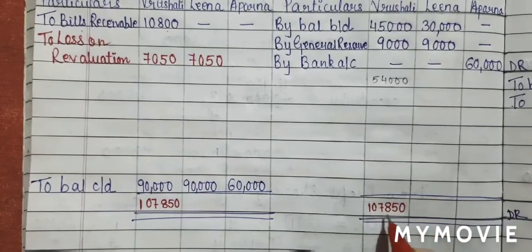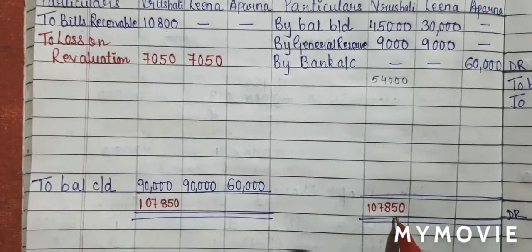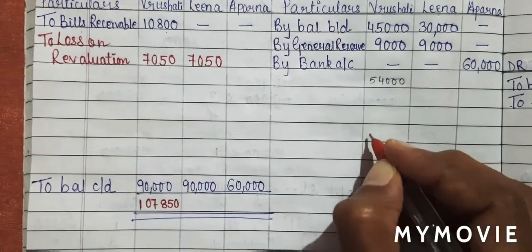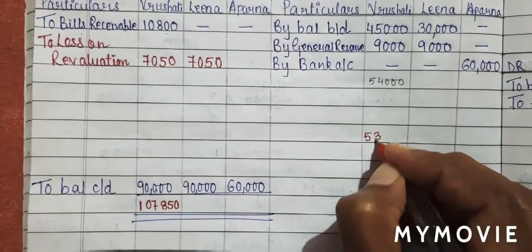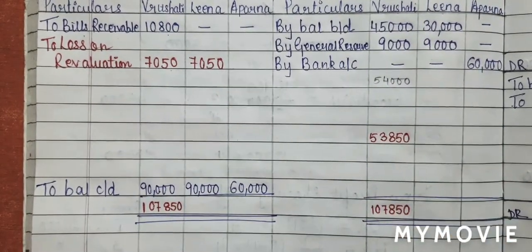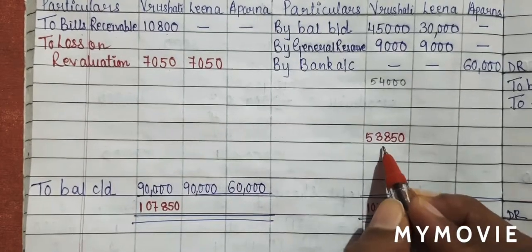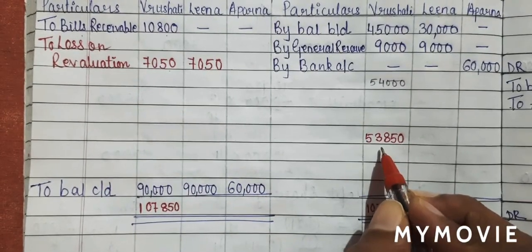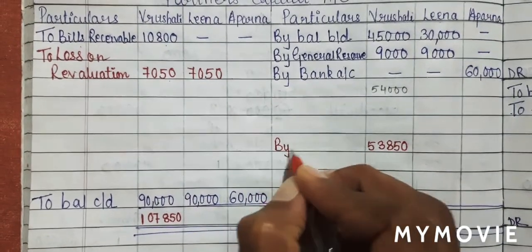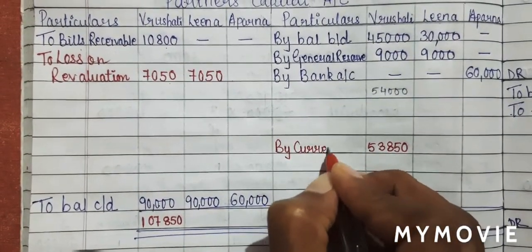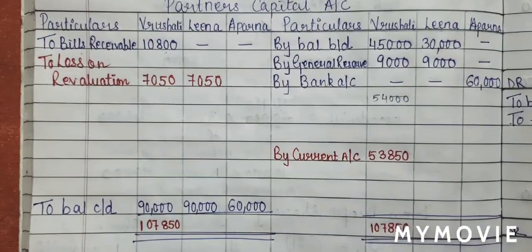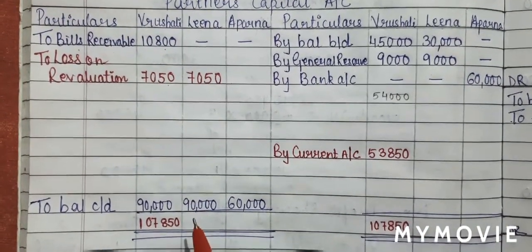From 1,07,850, we will minus 54,000. So I'll get a balance of 53,850, which I'll write on top. Now students, this amount has to be adjusted through current account. So I will write down by current account. Now in the same manner, we will total for Leena.